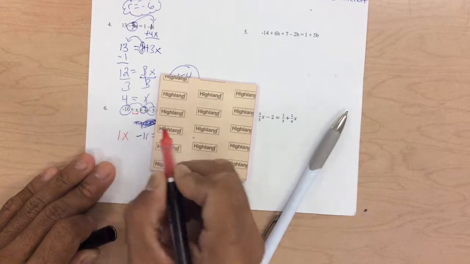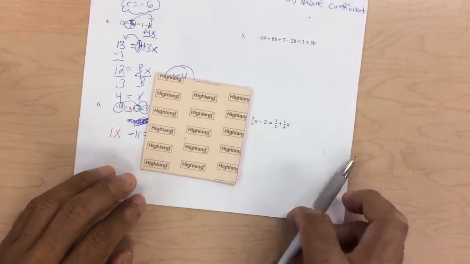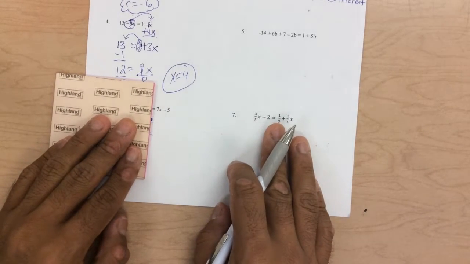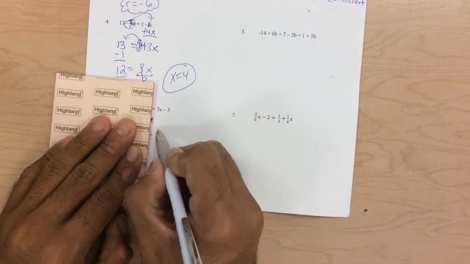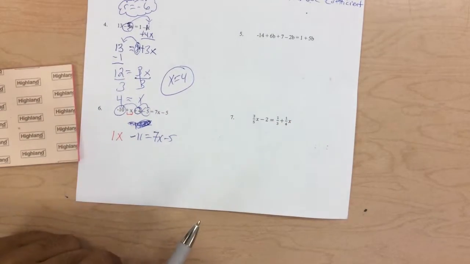And remember, you can put a 1 in front of the x if that makes you more comfortable. Now, let's move to the next step. Step 3, look at the right side and combine any like terms. Nothing to combine, so I'm just going to go ahead and bring it down. Now, this is my new original problem.